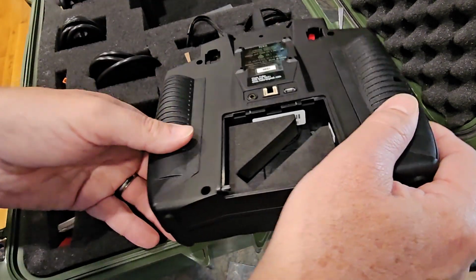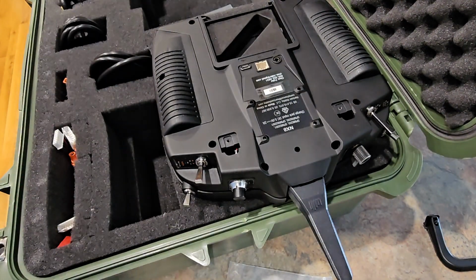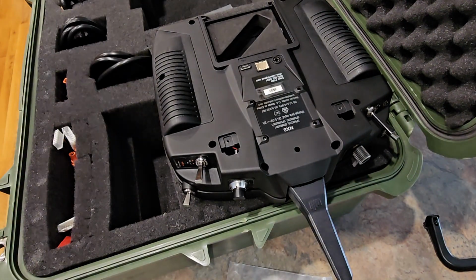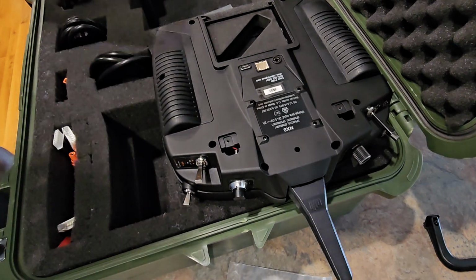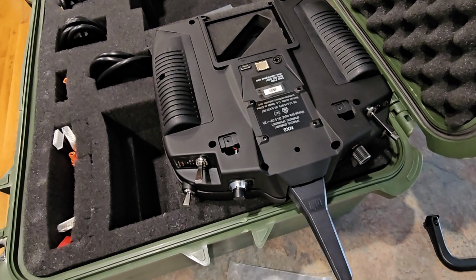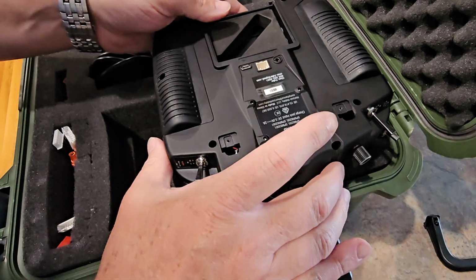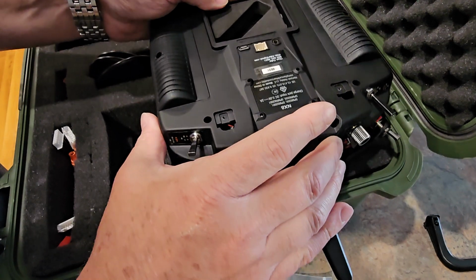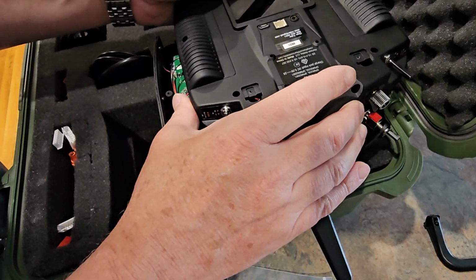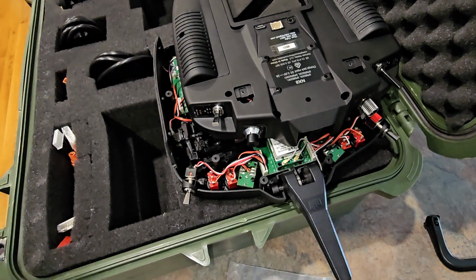So you could actually take that out, put it in an SD card reader, plug it in your computer. If you have a corrupt file or something like that you need to get off of there, you can actually take the card out of the transmitter, put it in your computer, delete some files, add files, whatever it is you think you need to do, and you can put it back in this transmitter. So that's pretty nice. I wish almost you could access it without taking the transmitter apart, but I guess Horizon or Spektrum doesn't want you to do that.